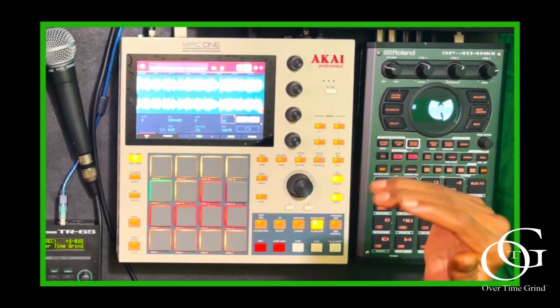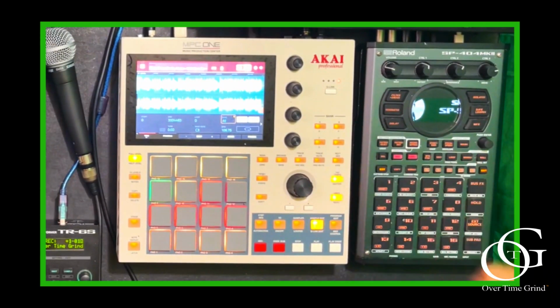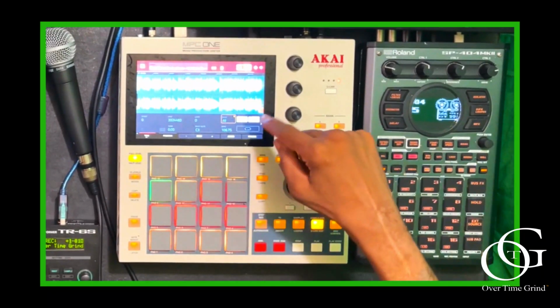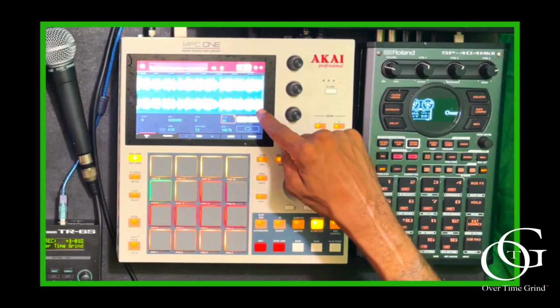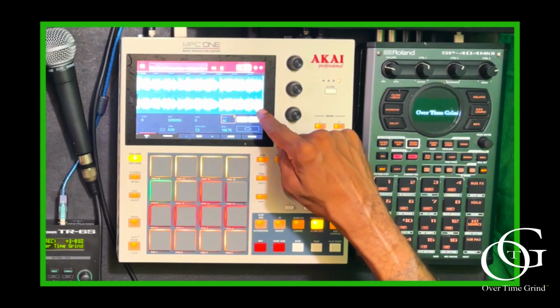And today I have the MPC One, and we're going to be working solely on the MPC One. I do have the SP404, the audio's routed through there, but you guys already knew that.